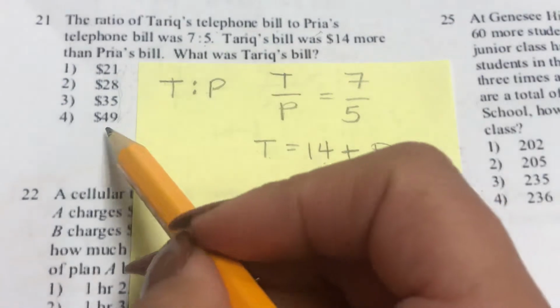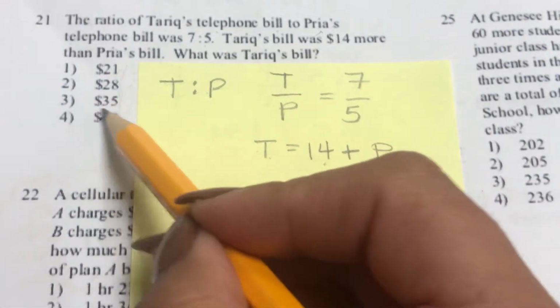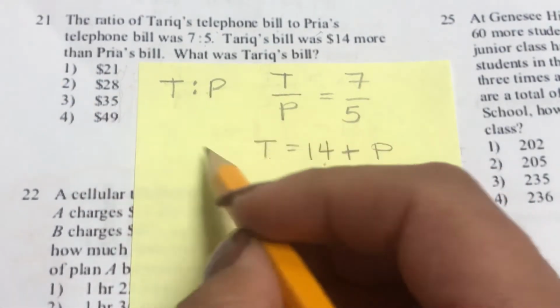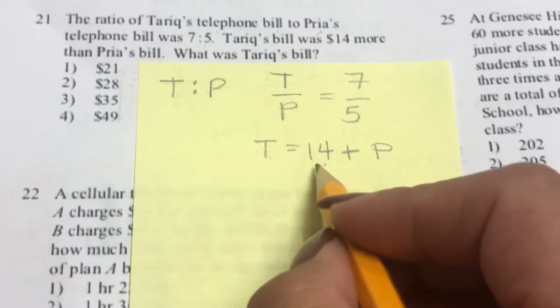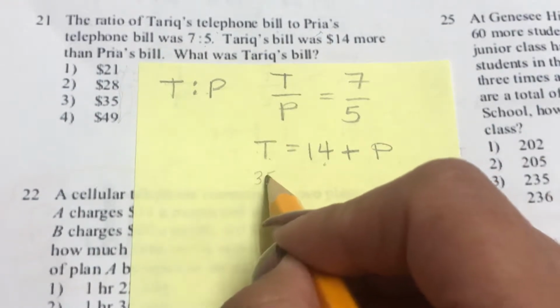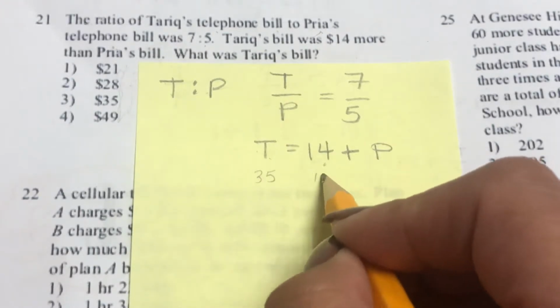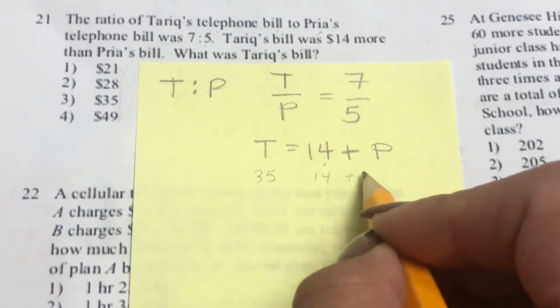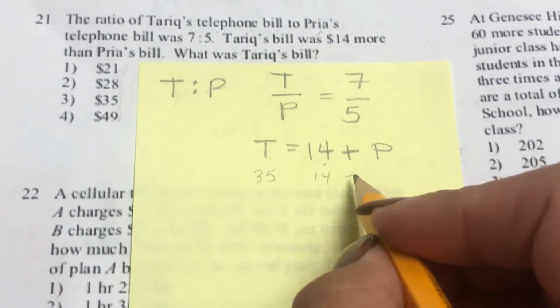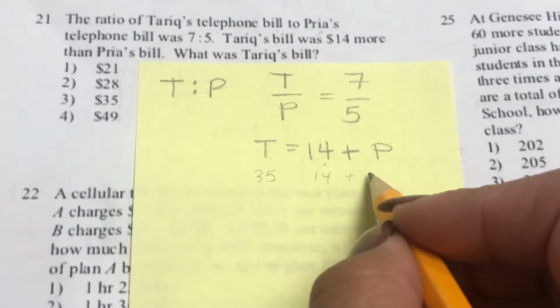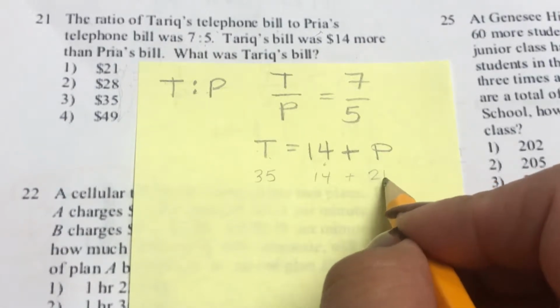You could think of this as, okay, let me just guess and check. If it's 35 here and 14 plus what equals 35, that's going to be 21.